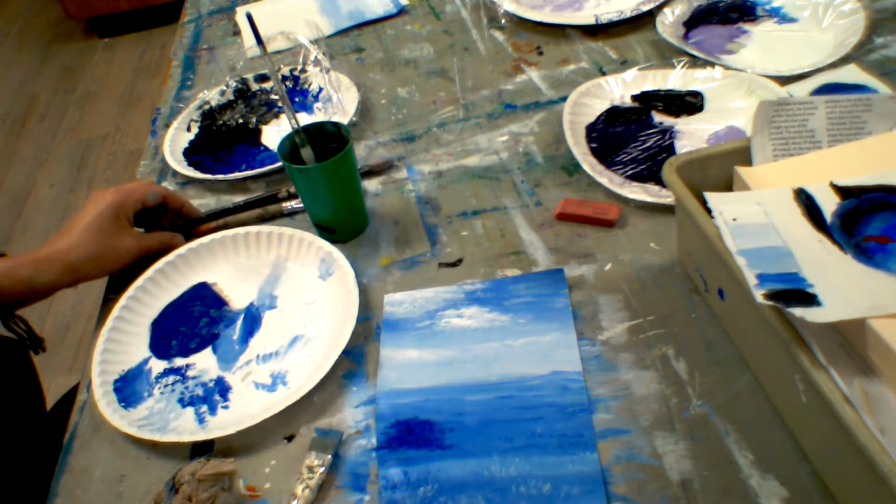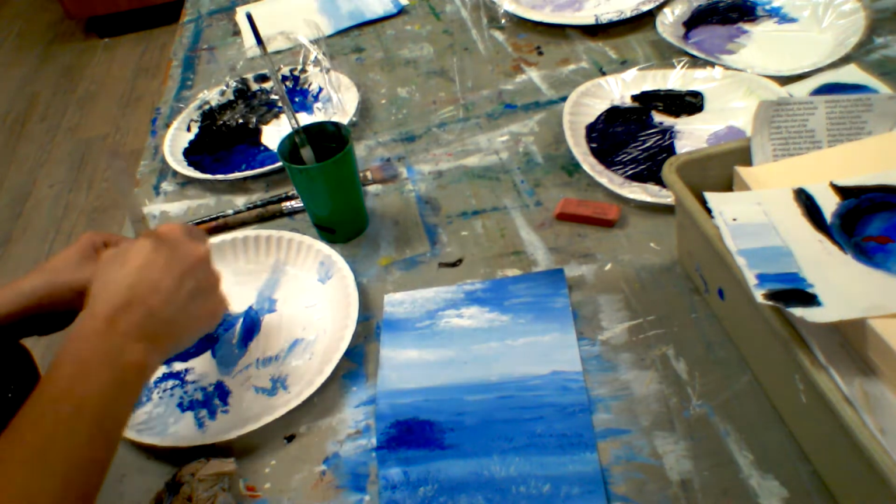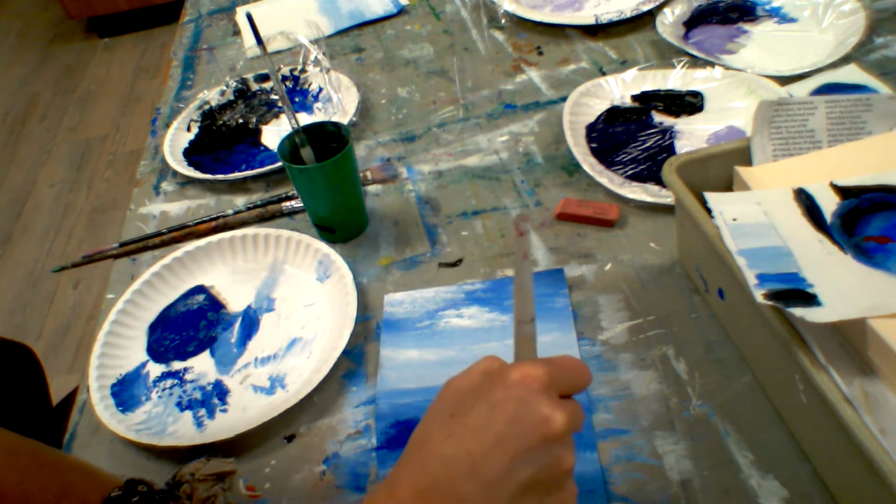Alright. Then I'm going to take this flat brush. I'm going to make a tree trunk.